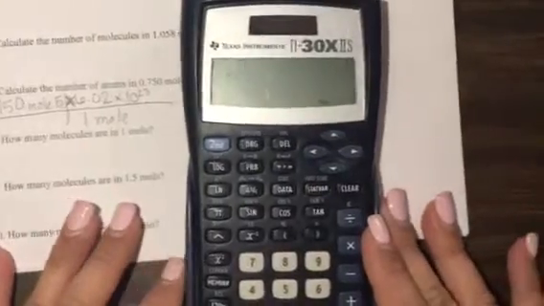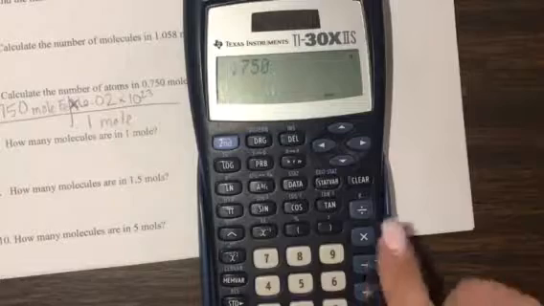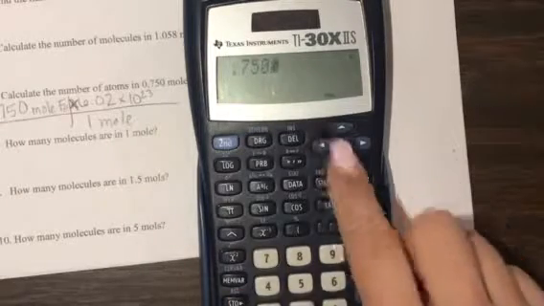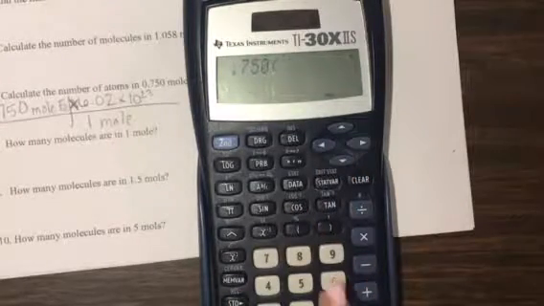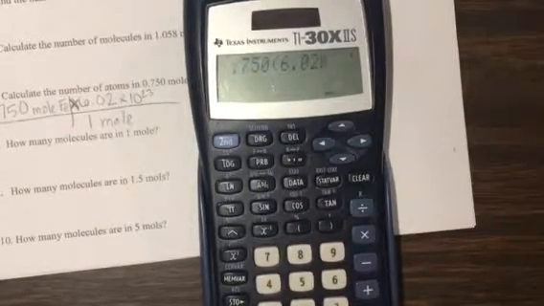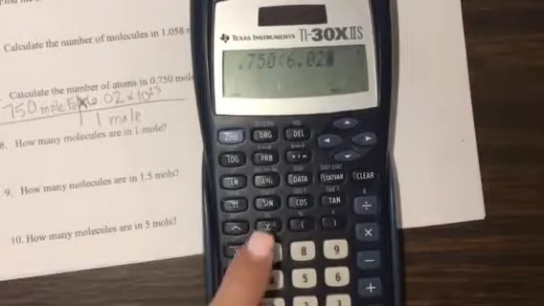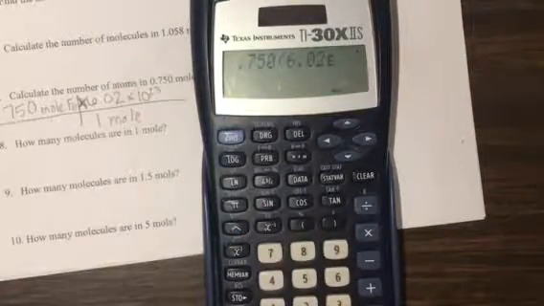So this would be a good practice problem because it has the exponent in it for you guys to see if you know how to use this type of calculator. So you type in the calculator 0.750 times, I'll put it in parentheses, times 6.02. To get that times 10 button, you just go ahead and hit the second button and the button above number 7.